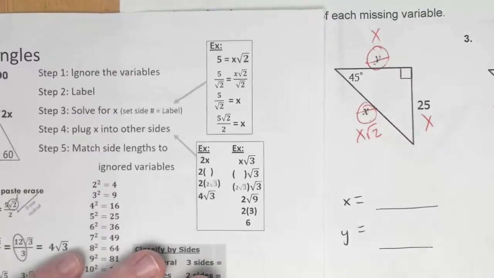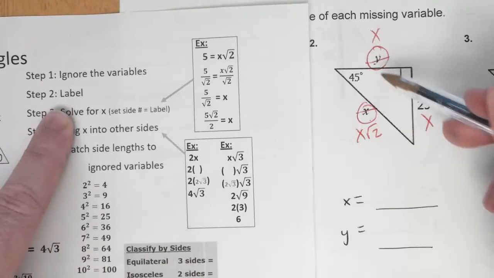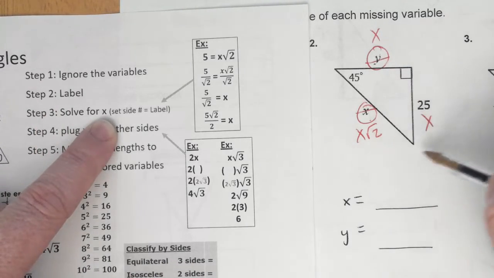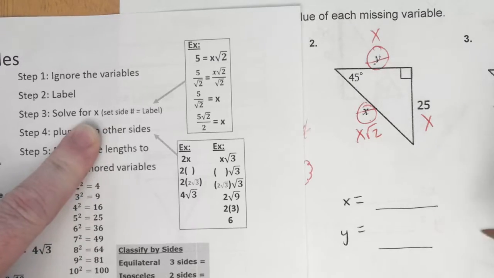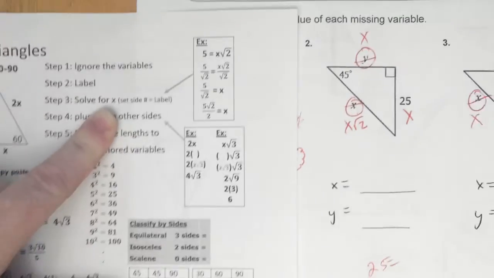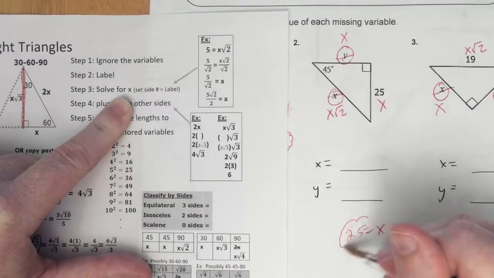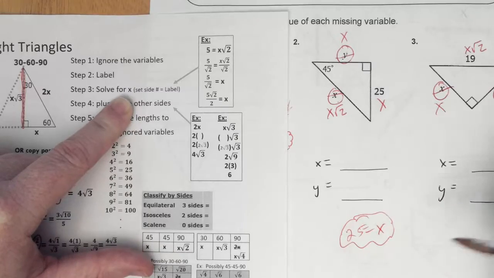There we go. Okay, step number 2, label. X, X, and X radical 2. Step number 3, solve for X. Set the side number, 25, equal to what you labeled as. And I labeled it as X. Oh, cool. It's already solved for. So I'll just put that in a little bubble thought.